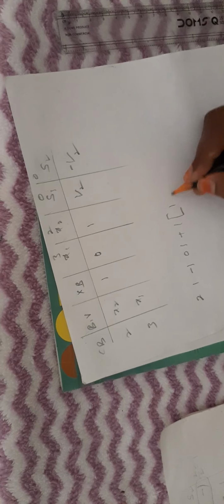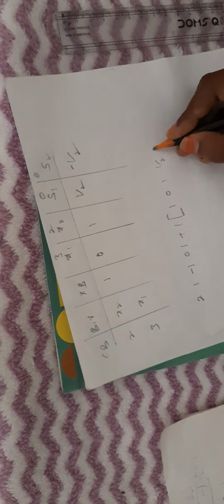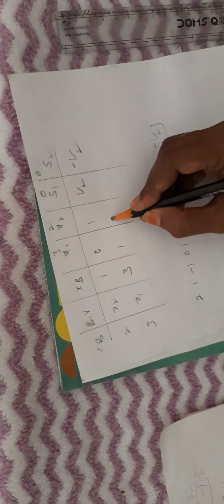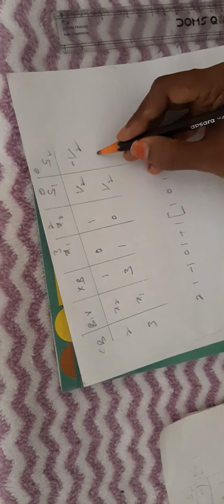The key element's opposite value we have to take, that is minus 1. Here plus 1 becomes, and as it is we write these values 1 0 1, 1 by 2, minus 1 by 2. If we complete this calculation, we get the values 3 1 0 1 by 2 1 by 2.